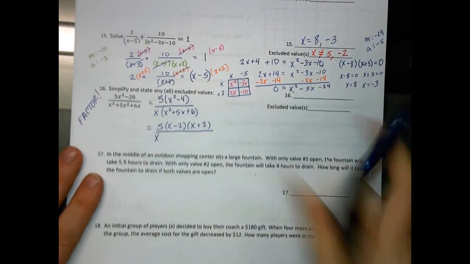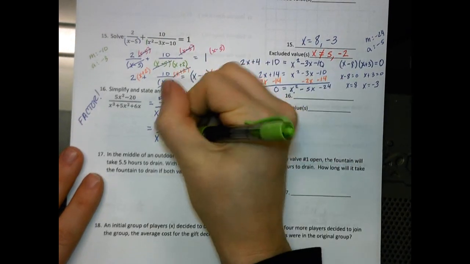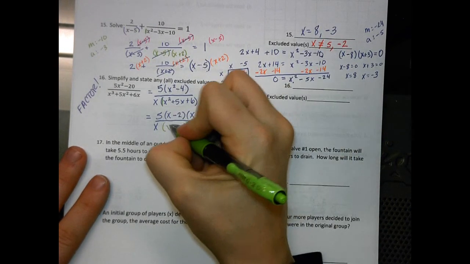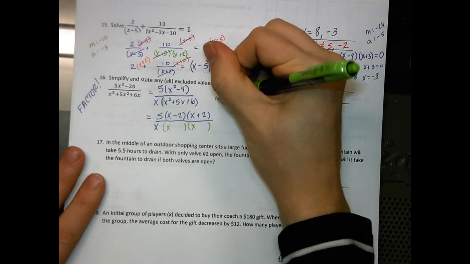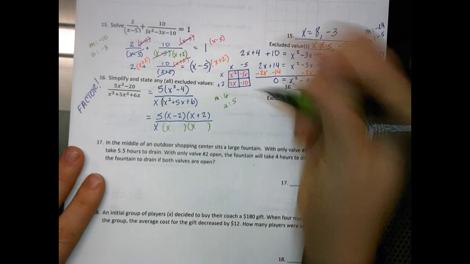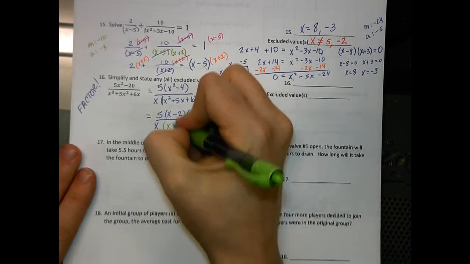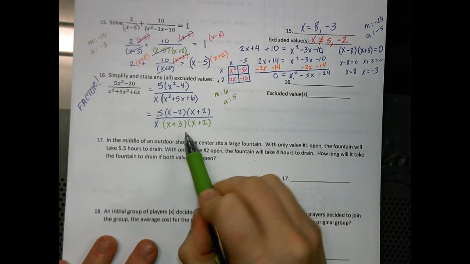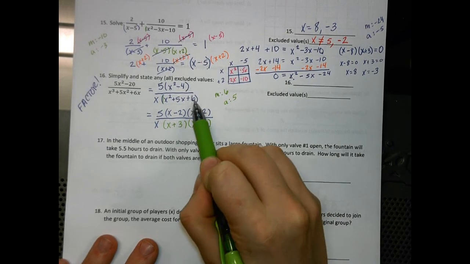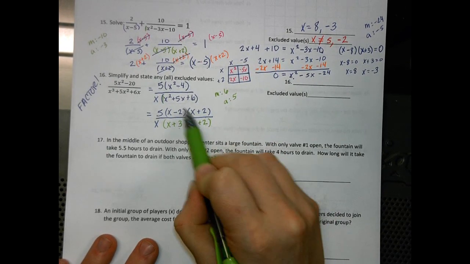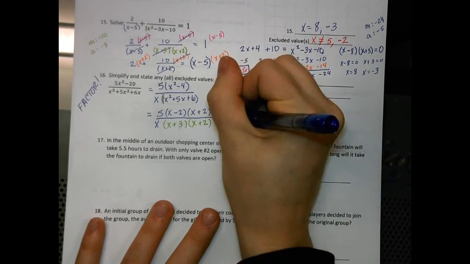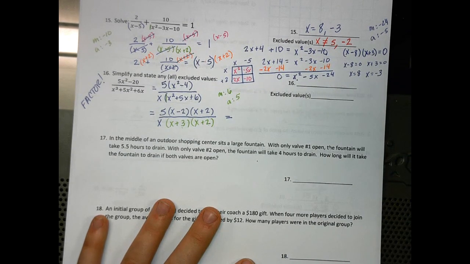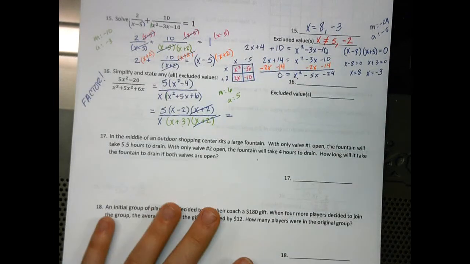All right, we're also going to factor this trinomial right here. And because the a value is 1, we're going to use guess and check. So x times x. What multiplies to 6 and adds to 5? +2 and +3. So we'll check that. 3 times 2 is 6. And then 3x plus 2x is 5x. So that works. What simplifies? The x plus 2. Anything else? Nope.